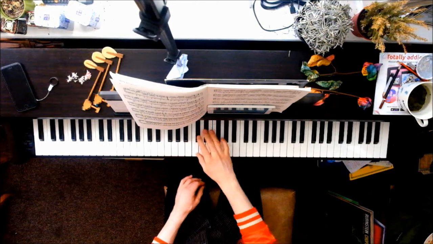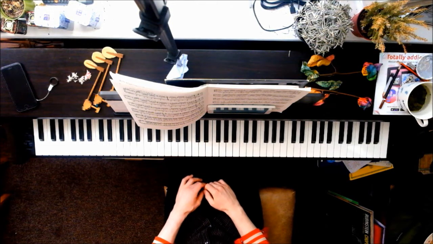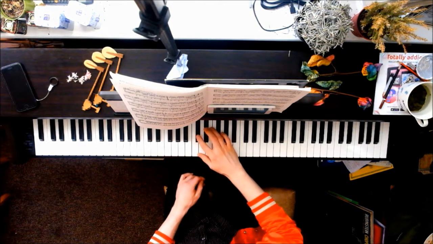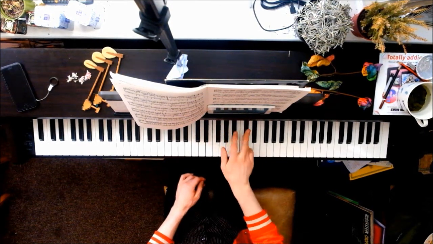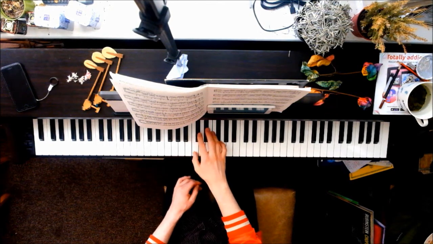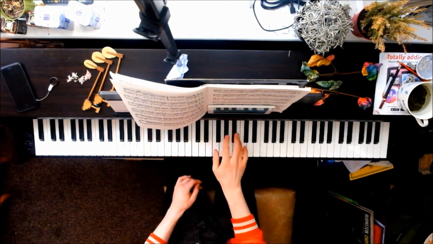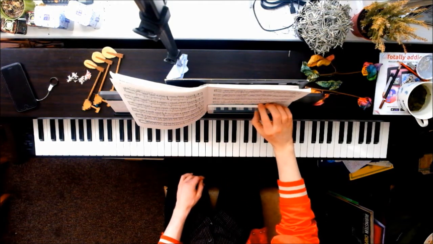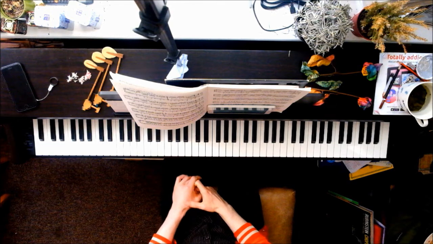You might notice that this is the same notes as D flat major, because D flat major sounds like this. But of course, our tonal center, the starting note, is C. Right? So that's your essential theory.